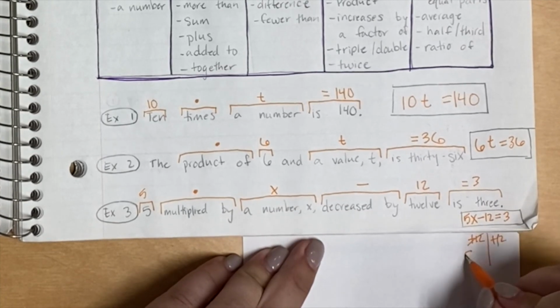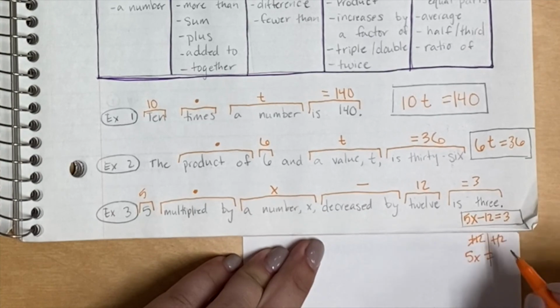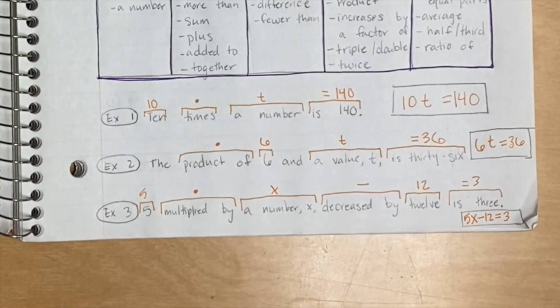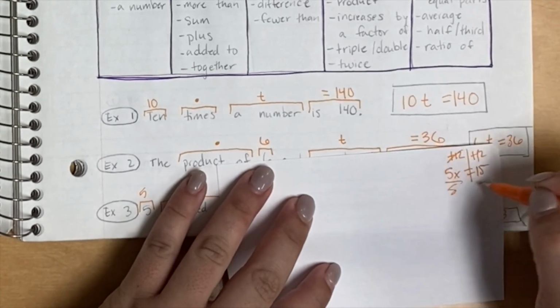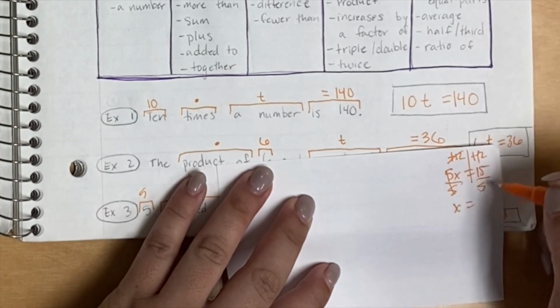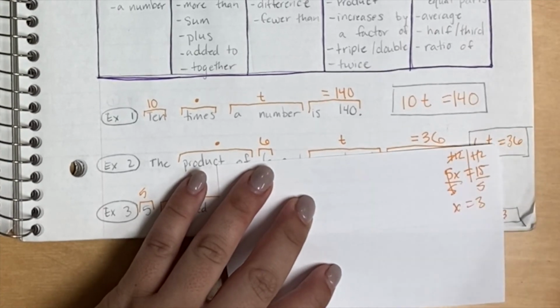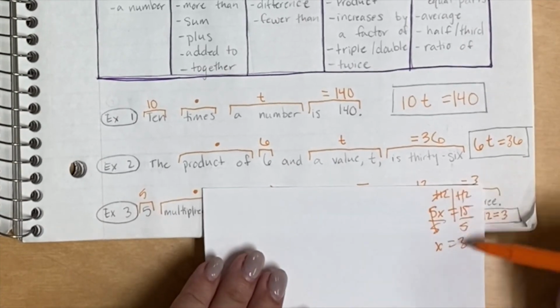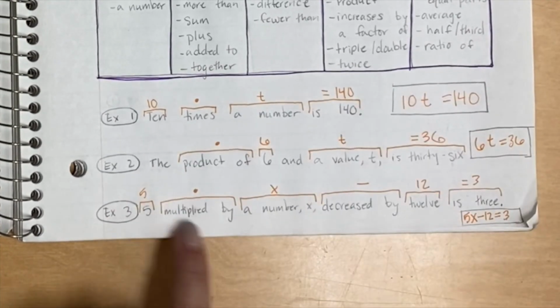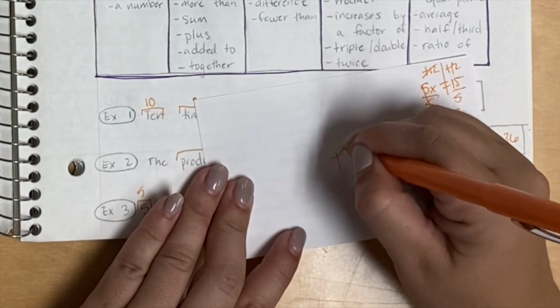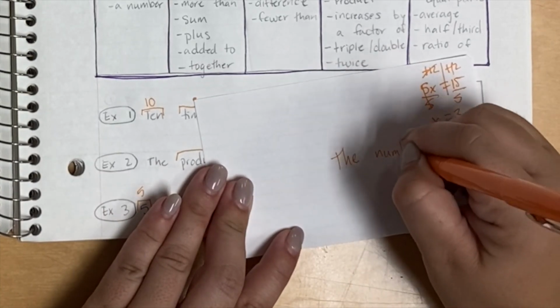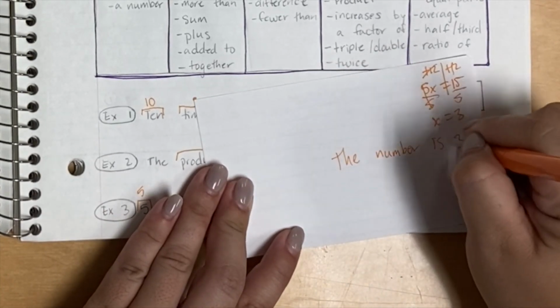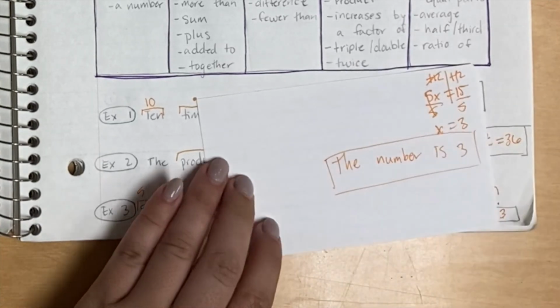So for the last one, I've got add 12 to both sides. 12s would cancel. My 5x drops down. 3 plus 12 is 15. And then I would divide by 5. 15 divided by 5 is 3. So this step is a 7. This step is an 8. And then they said a number, so I would have to say the number is 3. That's the 9.